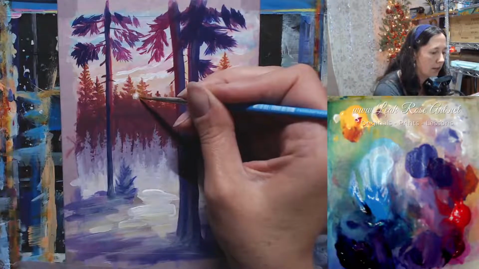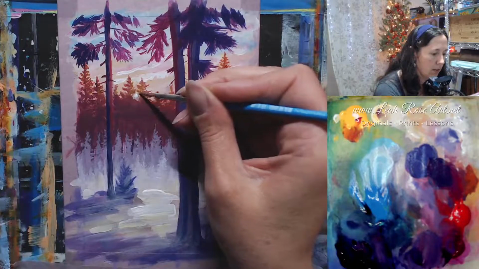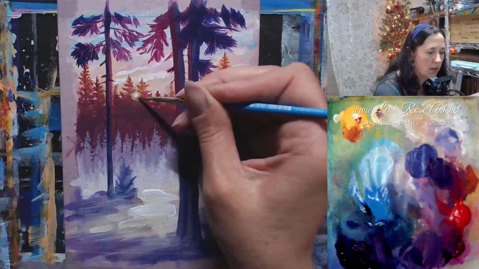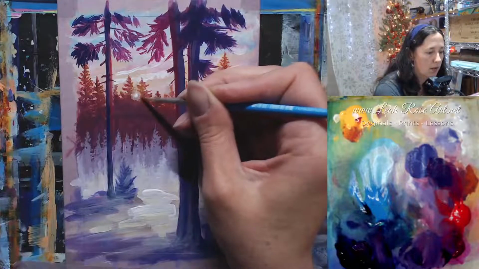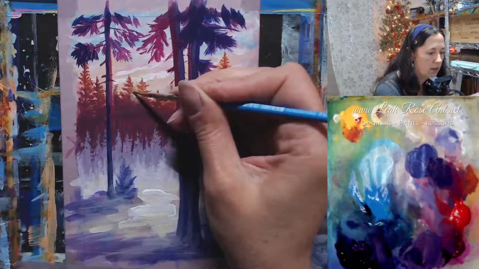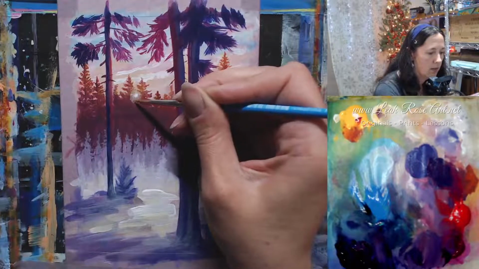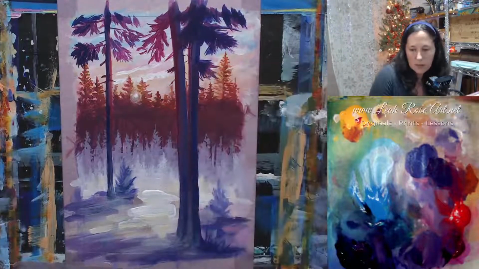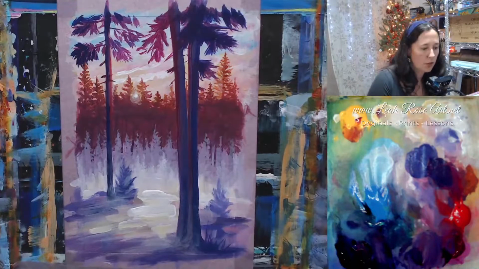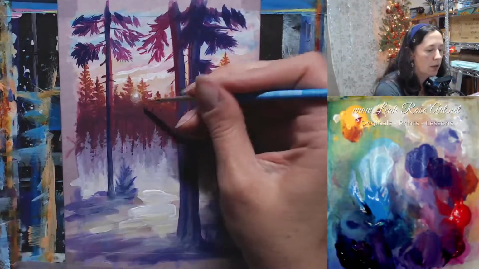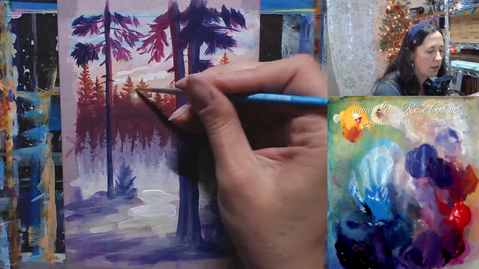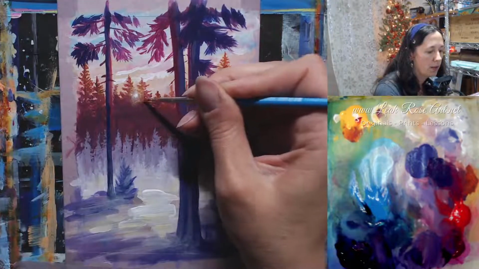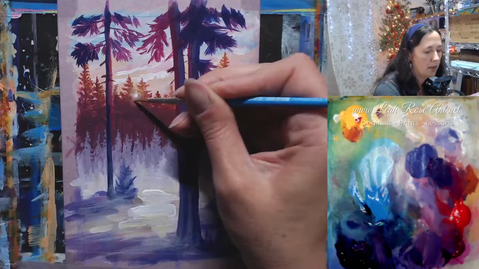Repeat that process again. All right, rinse the brush off, and then dry it off on a paper towel for the most part. It's not like dry. This is why it can still move this very thin layer of paint.